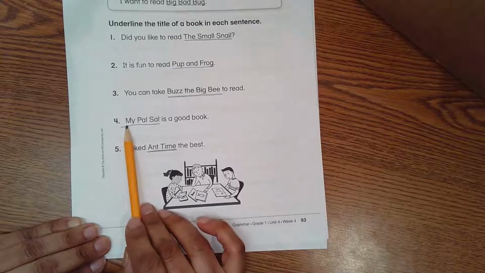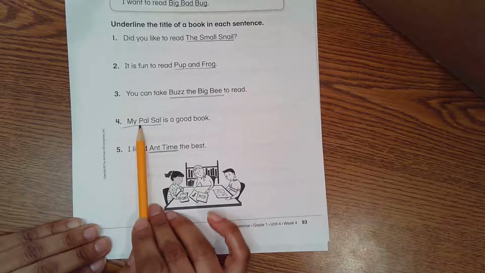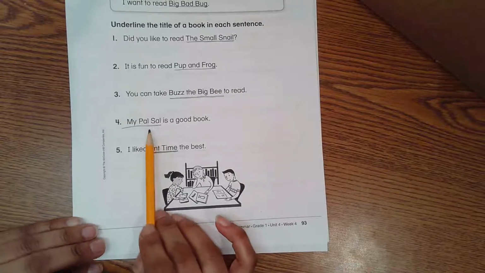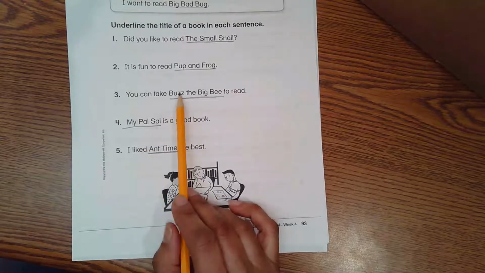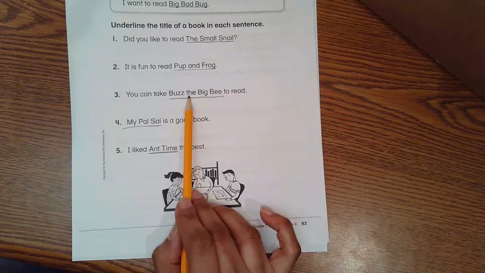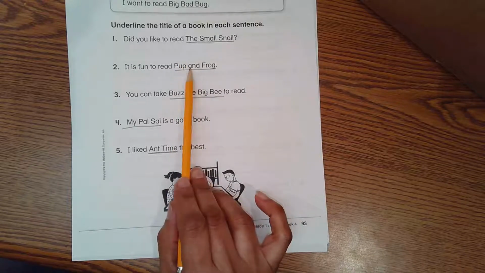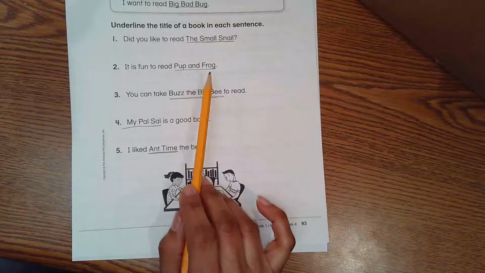Over here, My Pal Sal, so the first letter in My is capital, the first letter in Pal is capital, the first letter in Sal is capital. Over here, Buzz the Big Bee, we said that "the" wasn't important, so we don't put it in a capital letter, but we put the other words. Also, Pop and Frog, "and" was not important, so it's not capitalized.